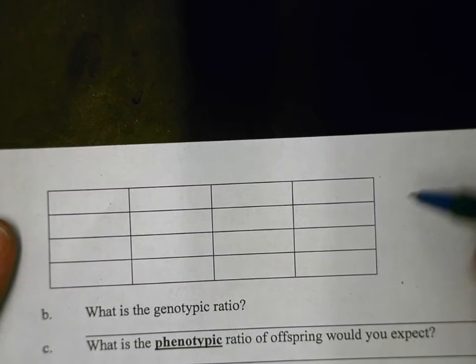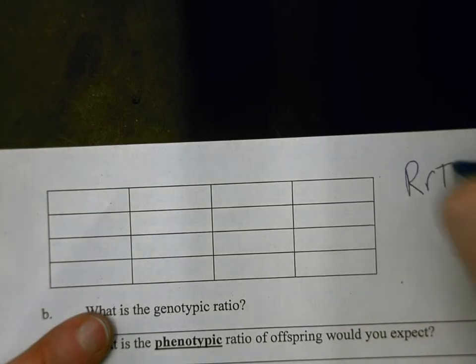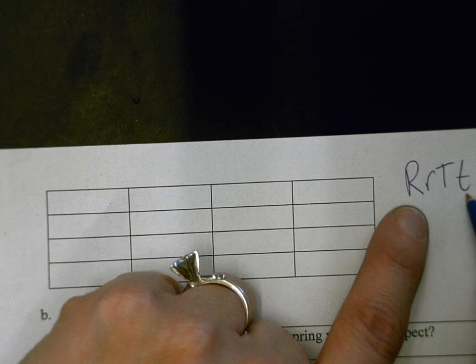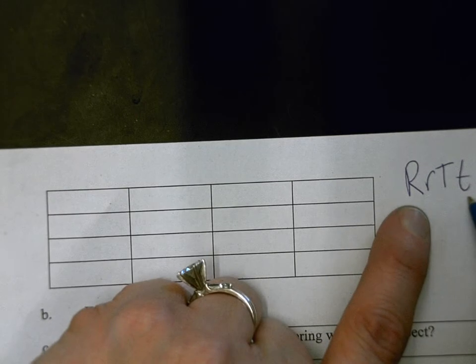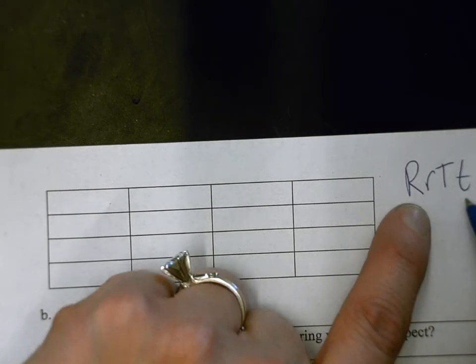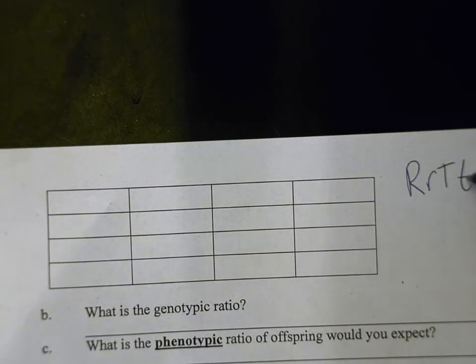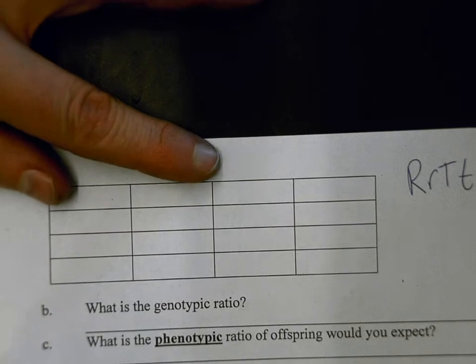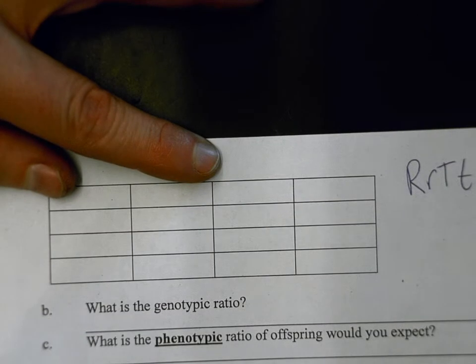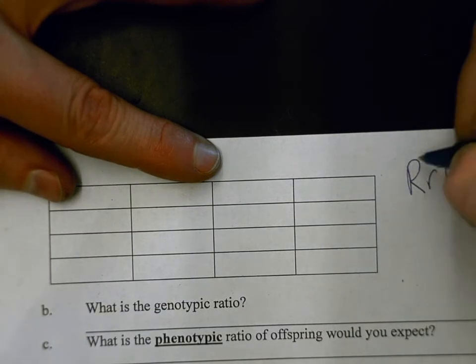Okay, so on the back of the worksheet, we have our parents. I'm just going to rewrite them. If these are the parents' genotypes, there are 4 genes possible, but they can only pass down 2 of those in a gamete. The R's will separate, and then the T's will separate into gametes. The way you determine the gametes is pretty much like the mathematical FOIL method.